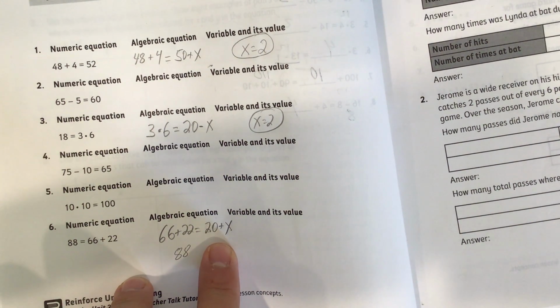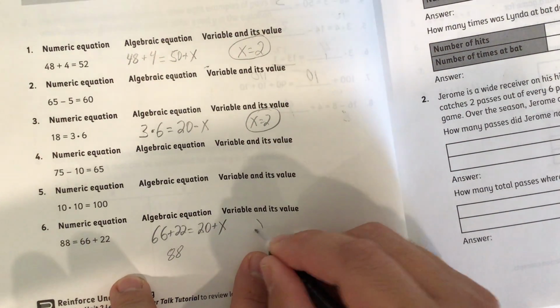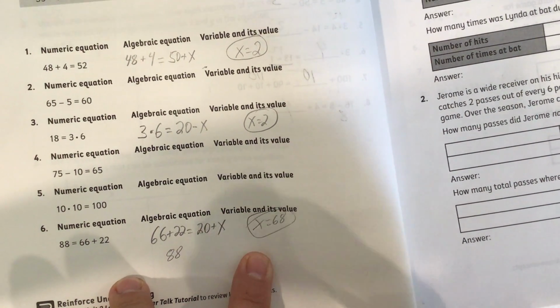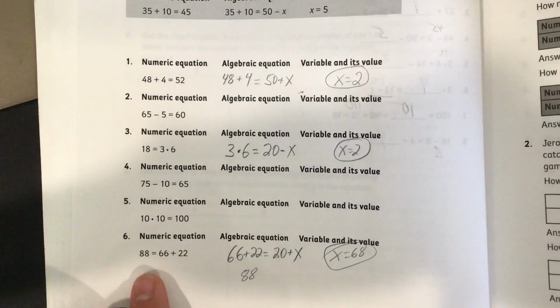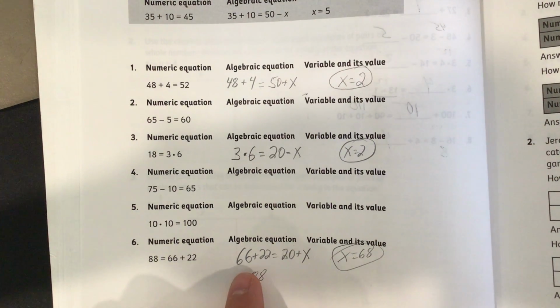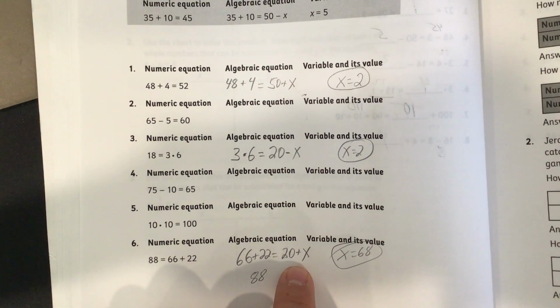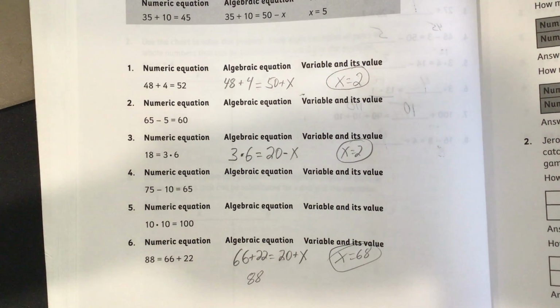So 20 plus what would give me 88? And that would, of course, be 68. Okay, so that is the only difference, guys, between a numeric equation, all numbers, and an algebraic equation with one variable. If it has an x or a variable in it, it's algebraic.